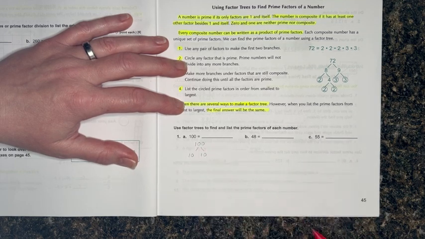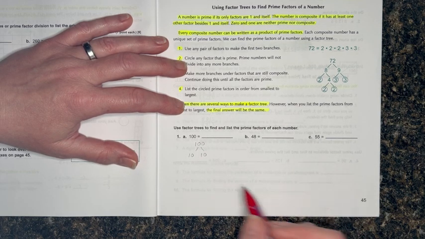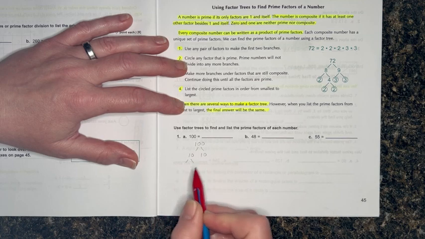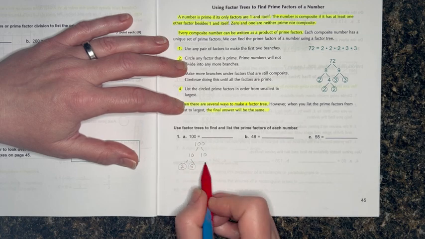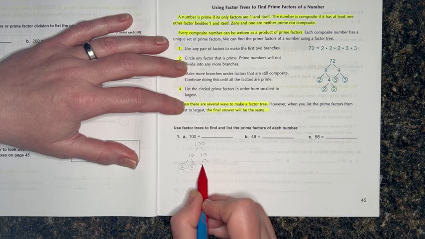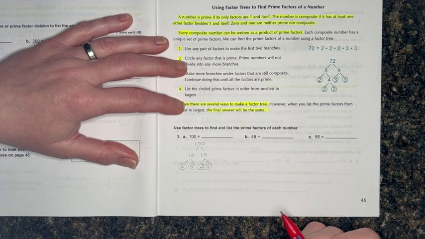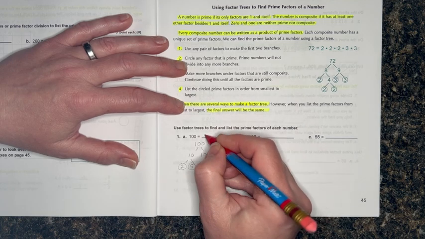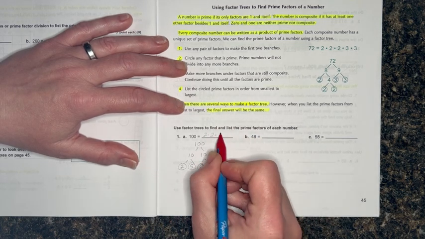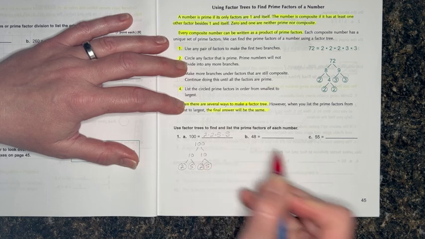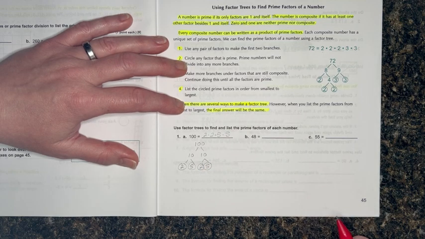So I'm going to break my 100 into 10 times 10. Now 10 is 2 times 5. Both of these are prime numbers. And this 10, again, is 2 times 5. And those are prime numbers, okay? So the list of the factors is 2. We want to write them in numerical order. So 2 times 2 times 5 times 5. Okay, now again, you could have gone any way. This is just the way that I chose to go.